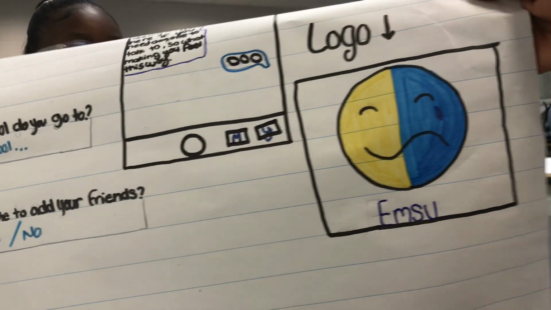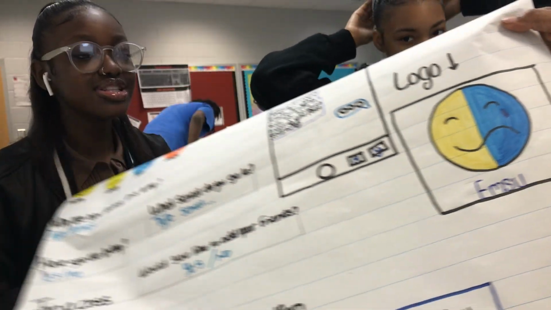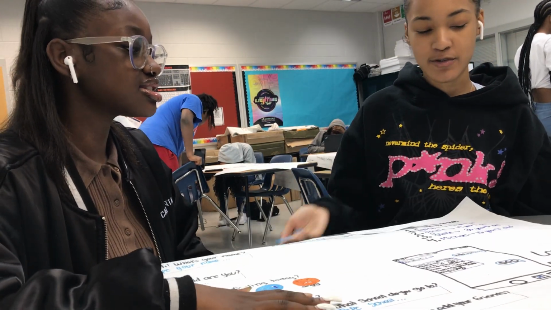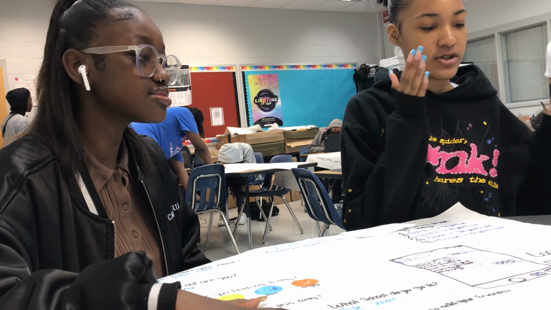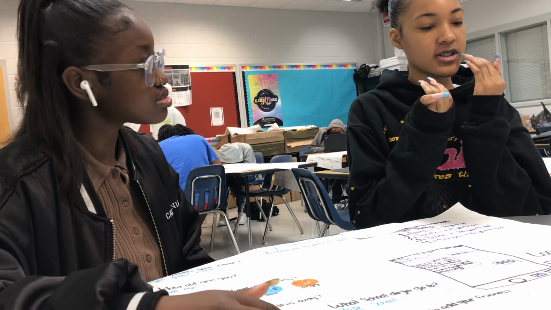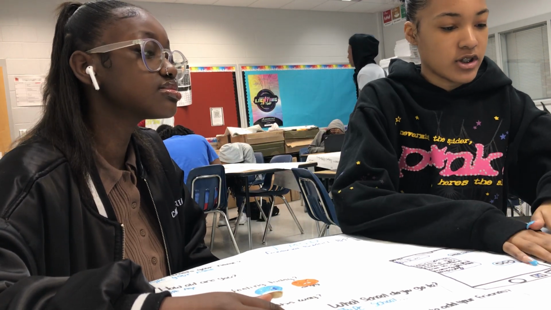Let's see. Here's the logo. Tell me about this logo. What is the rationale? What's your thinking behind this? Because it's an emotional support app, we just use two different emotions and went side by side. First it's a smiley face, and then it's a sad face. So it just shows the two different emotions.